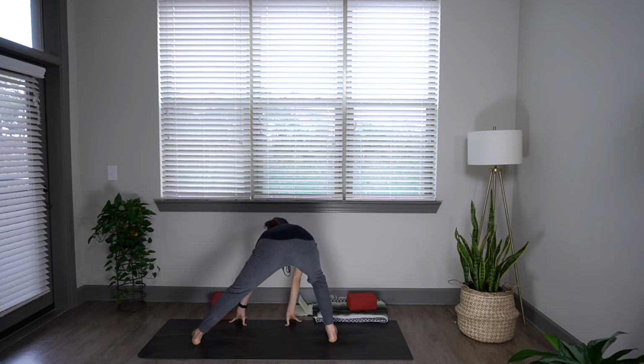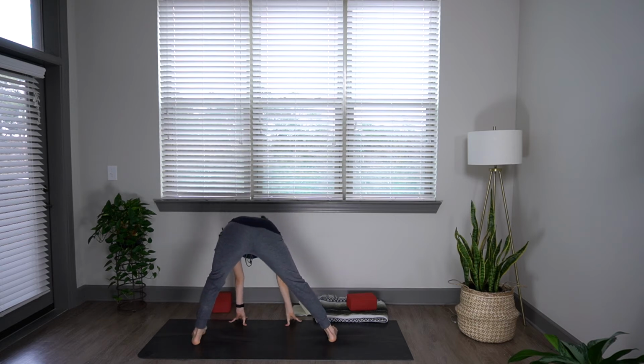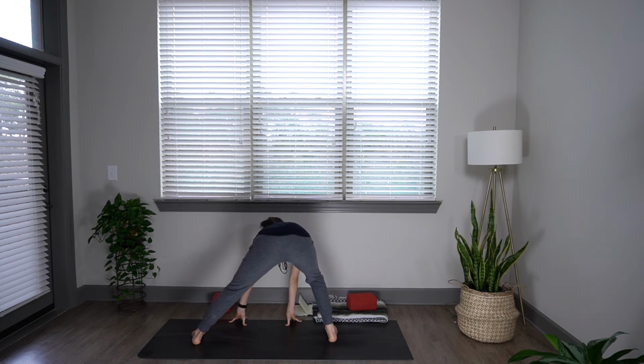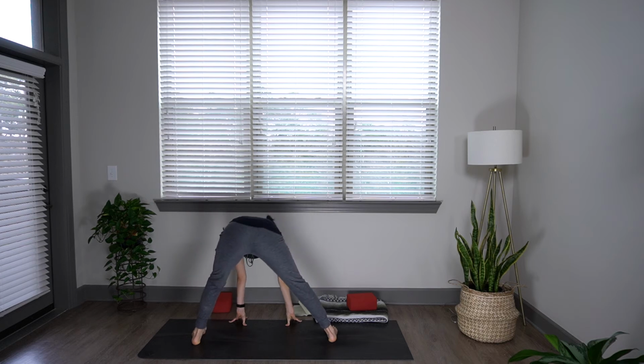So we're just looking for ways to be clearer in our movement patterns so that we can begin to feel more embodied, stronger.